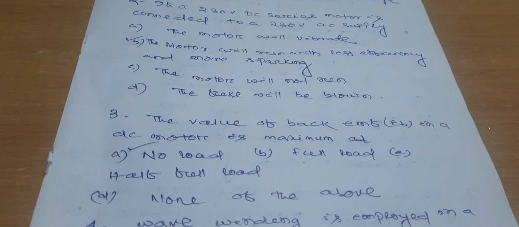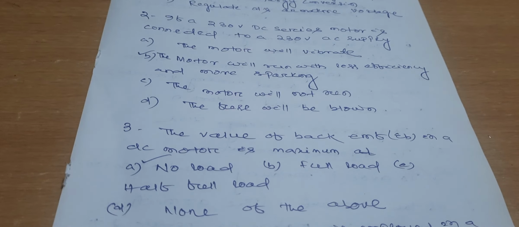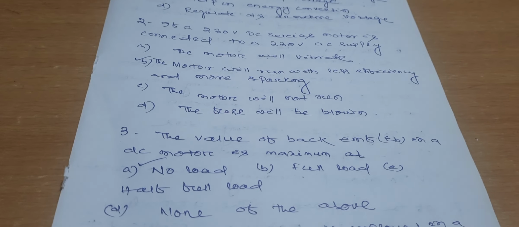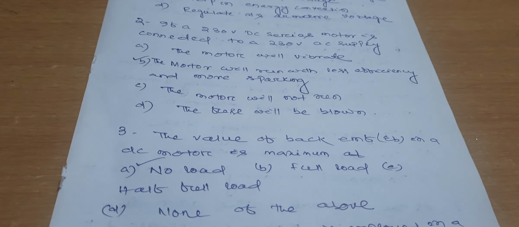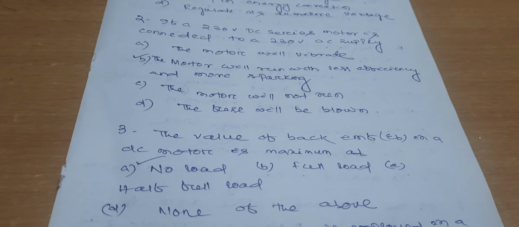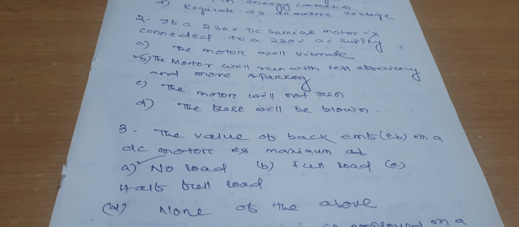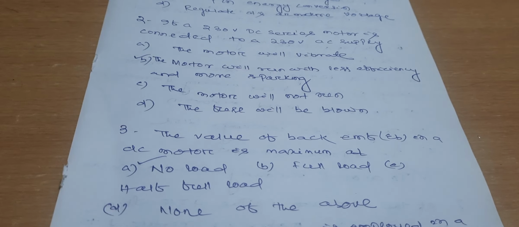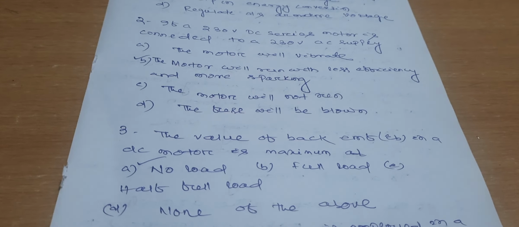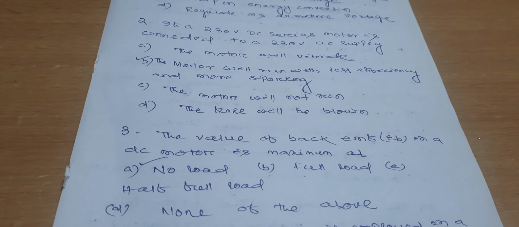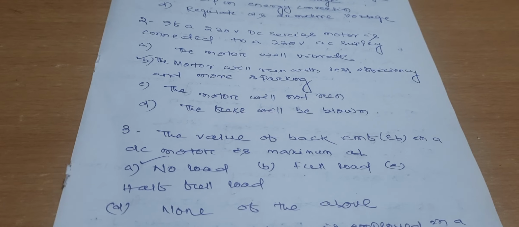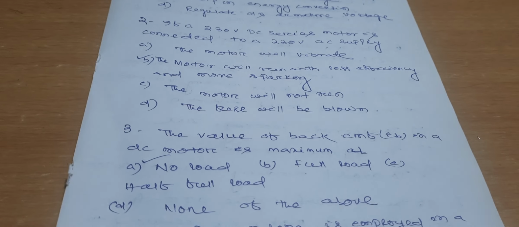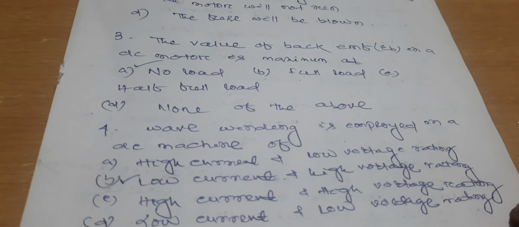Then question number 3. The value of back EMF EB in DC motor is maximum at A, no load; B, full load; C, half full load; D, none of the above. Option A is correct, no load, because we know that in case of motor, V equal to EB plus IA RA. So at the time of no load, the armature current is 0. That means the back EMF is maximum. Then come to the next one.